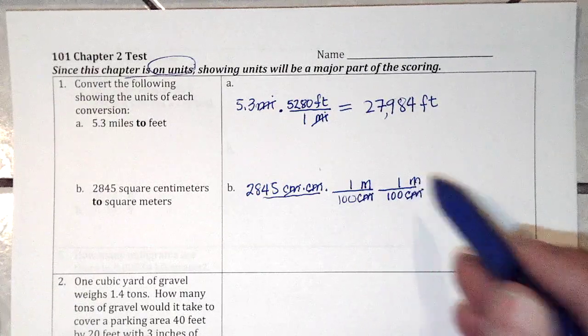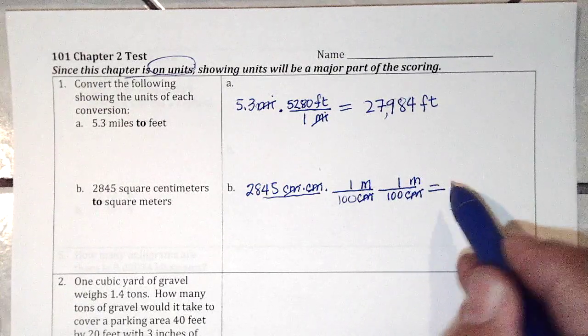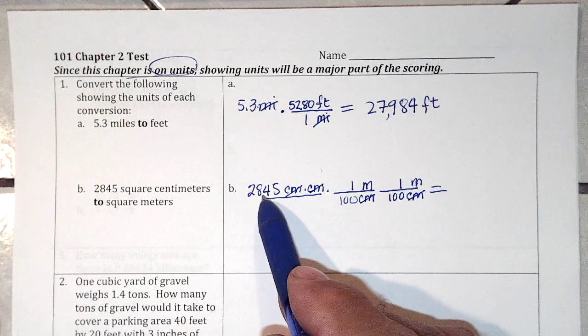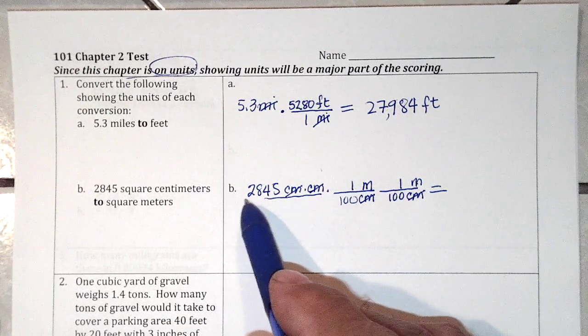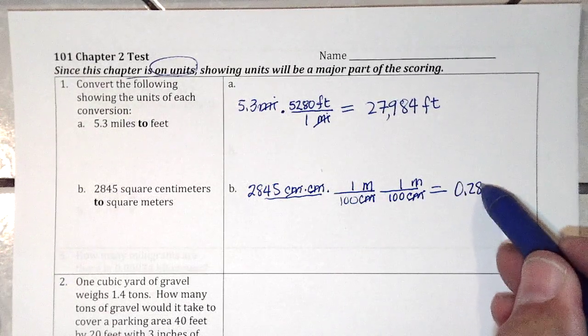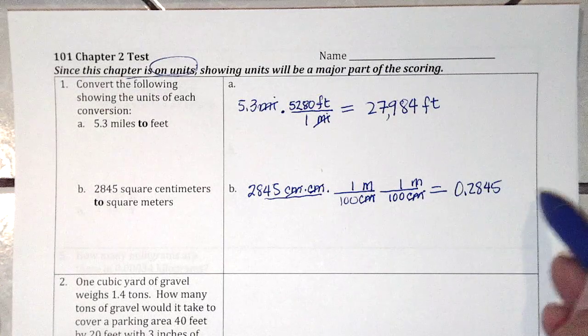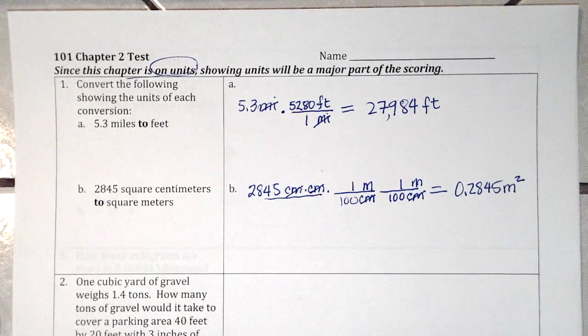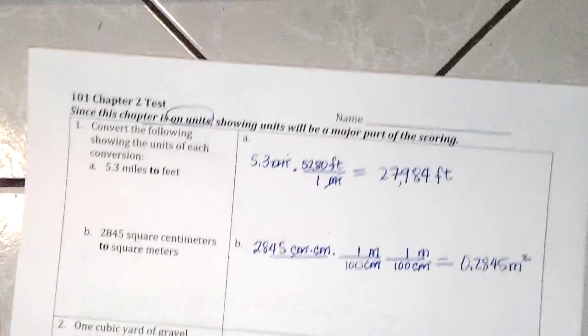And we'll have meters times meters, or meters squared. And so we have to divide this by 100, which moves the decimal place 2 places, and then 100 again, making it 0.2845 meters times meters. All right.